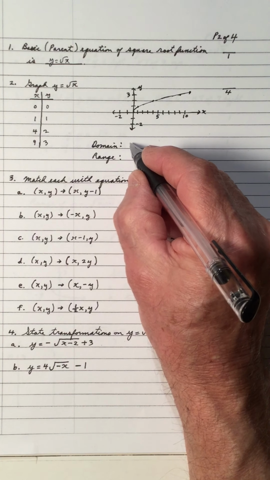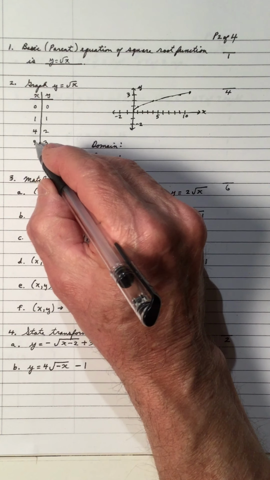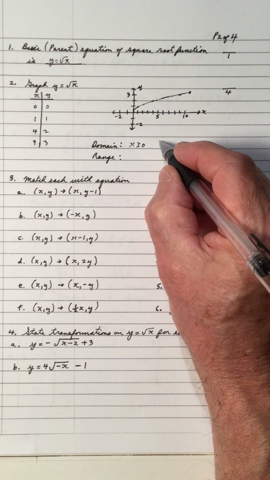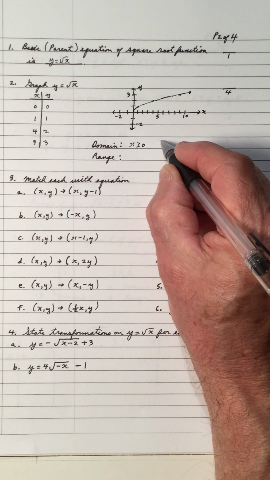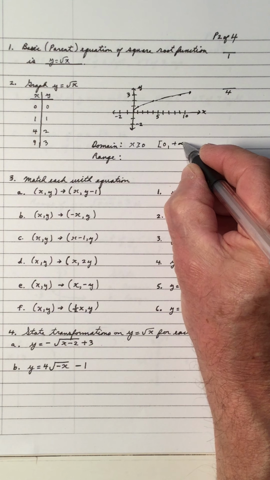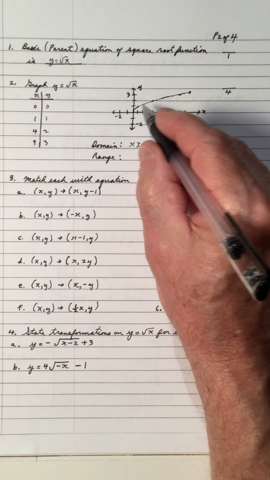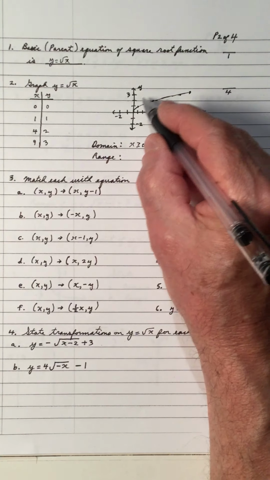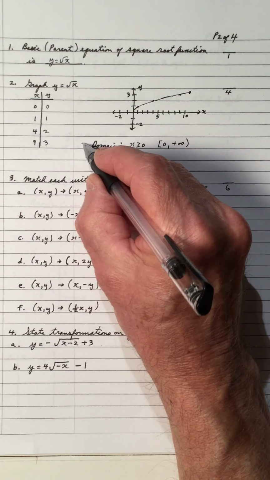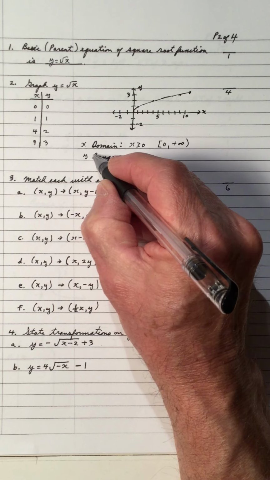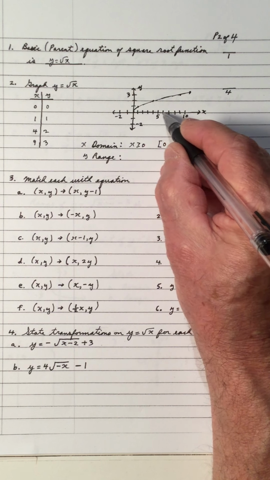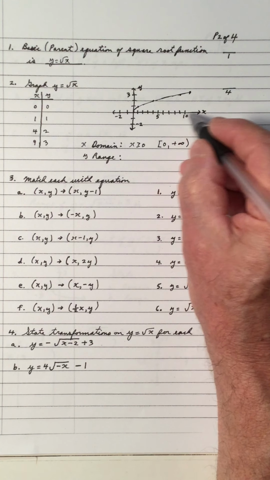For the domain, notice the values of x start at 0 and go greater, so x is greater than or equal to 0. In interval notation, it starts at 0 and goes towards positive infinity. Let's refer to the domain and range: D is before R, x is before y. The values of x start at 0 and go to the right, so it's going to infinity.